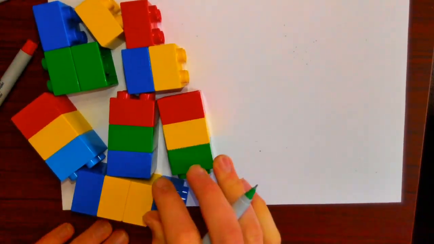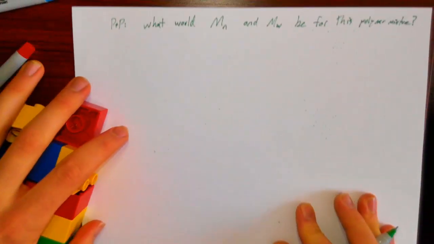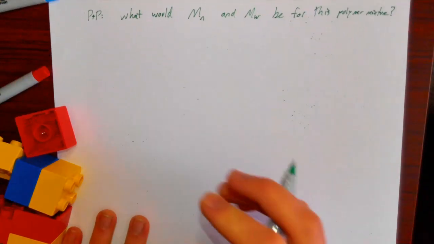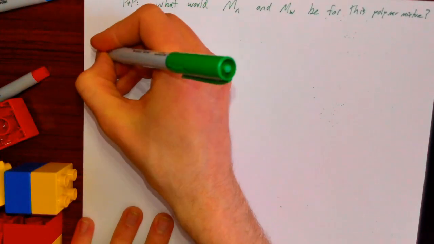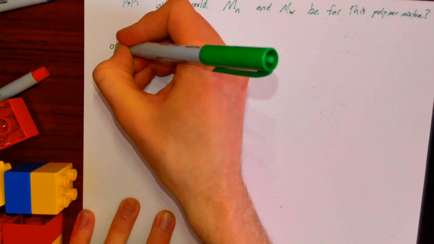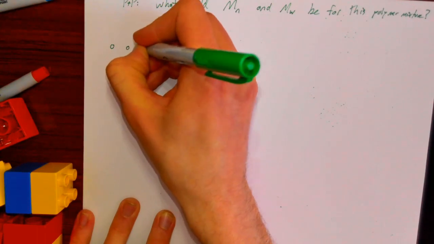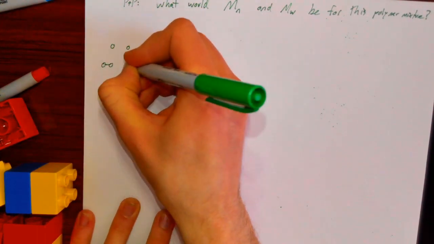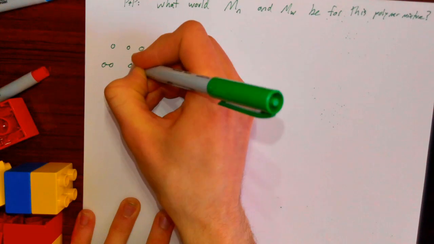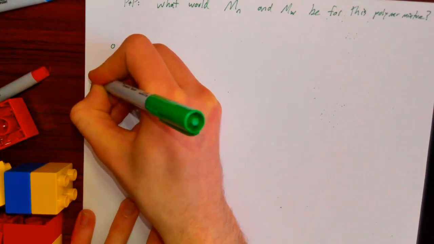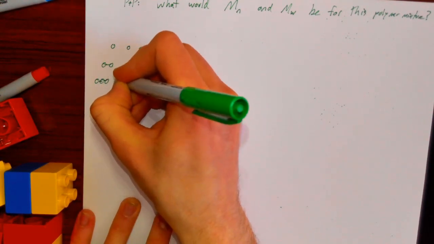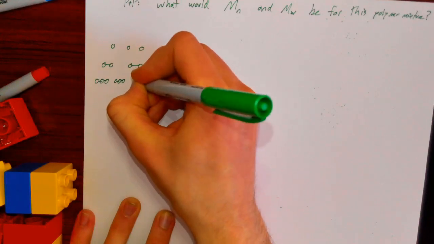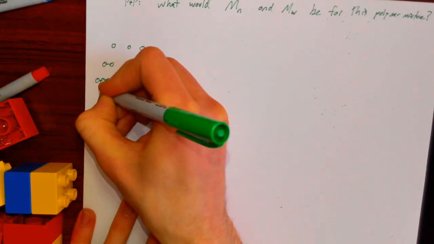It's a little hard to see everything on the screen here, and it's a little messy, so I'll tidy it up. So I have 3 singlets, 2 doublets, 3 triplets, and 1 quad.